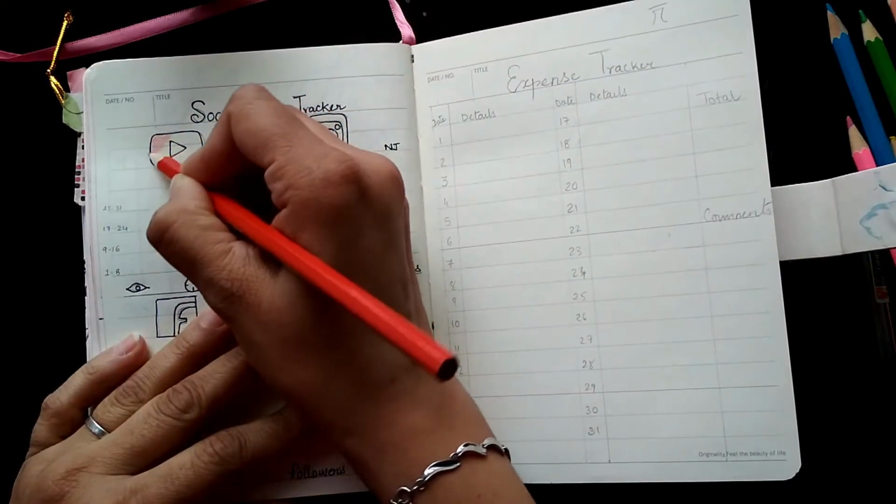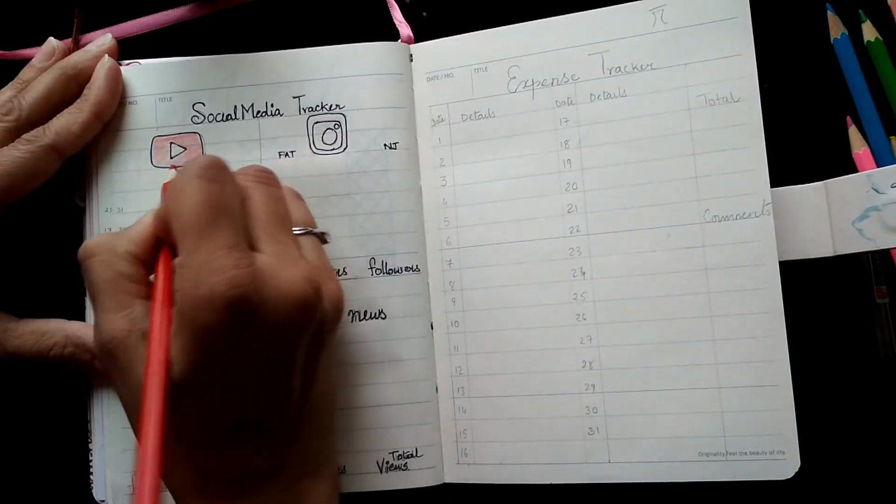Now I am adding some colors to make it more fun.